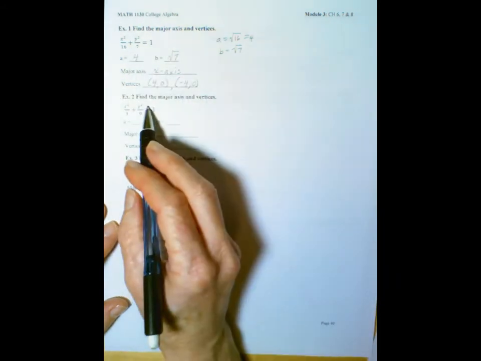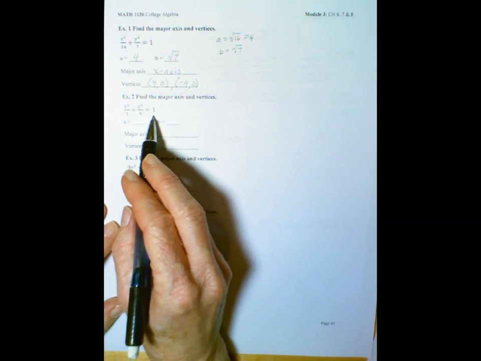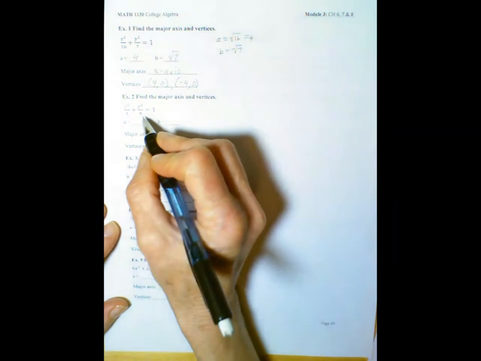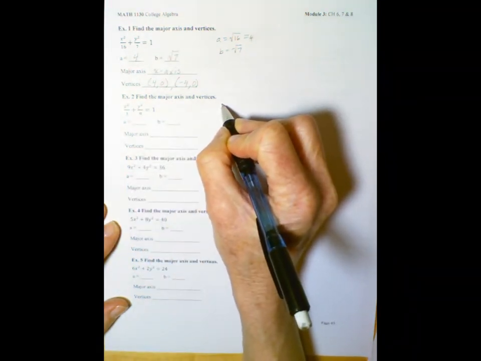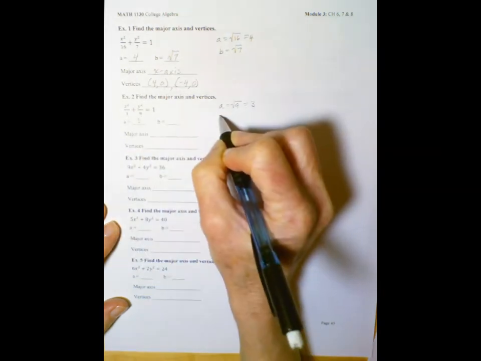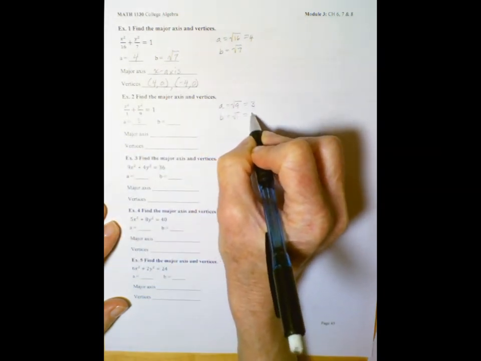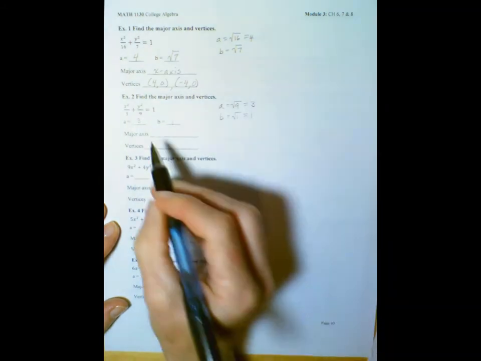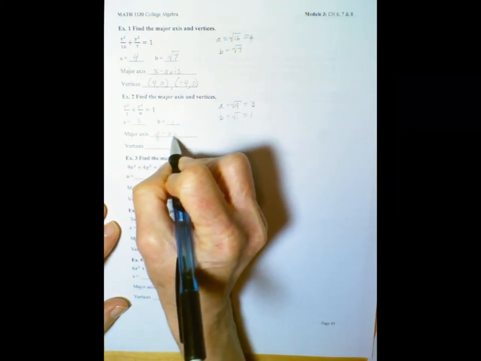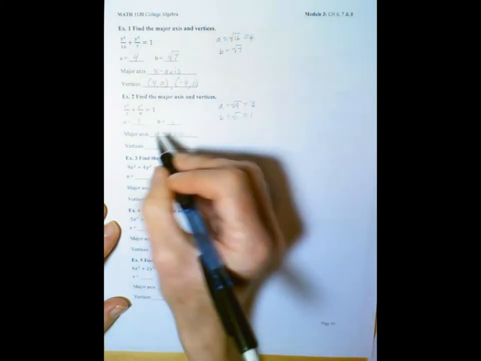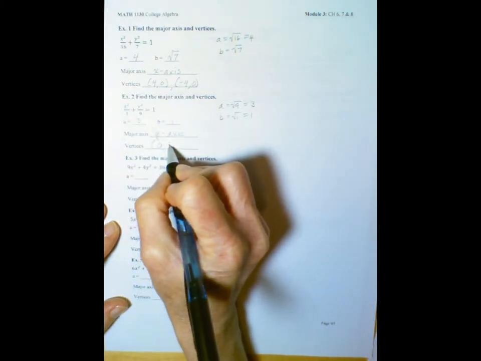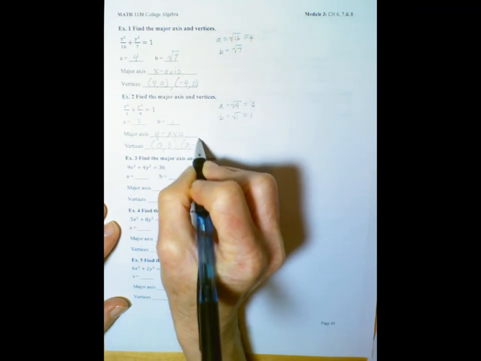All right. Example 2. Again, we're still in standard form. We know that the larger number is a squared. So a will be the square root of 9, or 3, and b will be the square root of 1, or 1. The major axis is the variable with the larger number under it, so it's the y-axis. And the vertices on the y-axis are going to be 0, plus or minus a: 0, 3, and 0, negative 3.